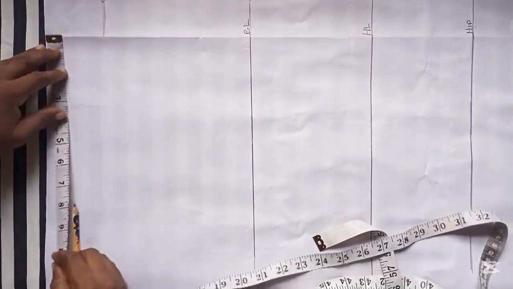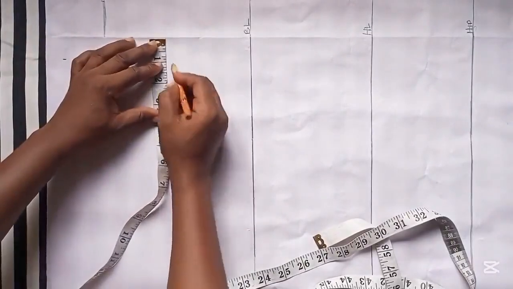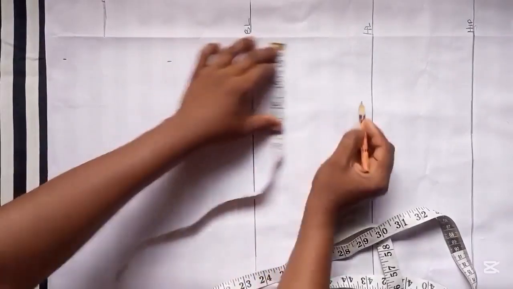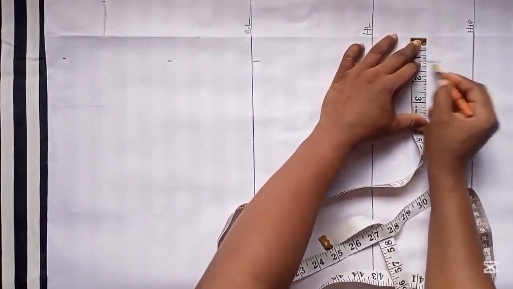Okay, right here, so I am just going to go ahead and draft it faster. So first and foremost, the very first thing I'm going to do right here is to draft the zip allowance. Okay, so I'm just going to go in here all through by 1 inch for the zipper allowance. All right, so this is it.